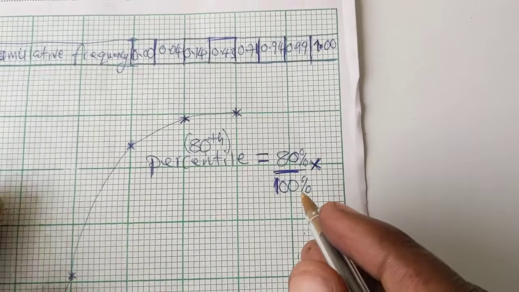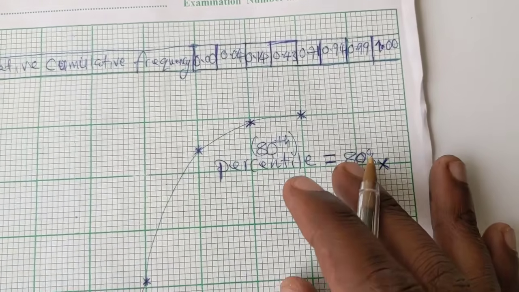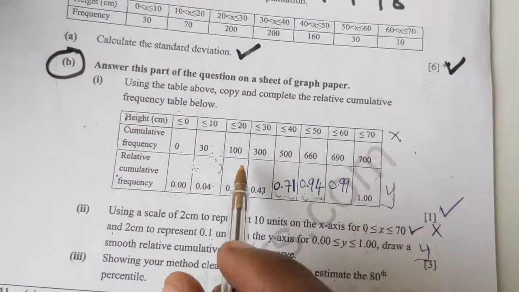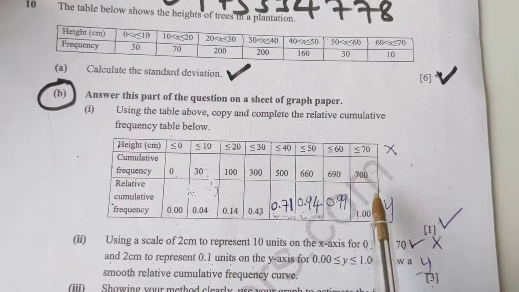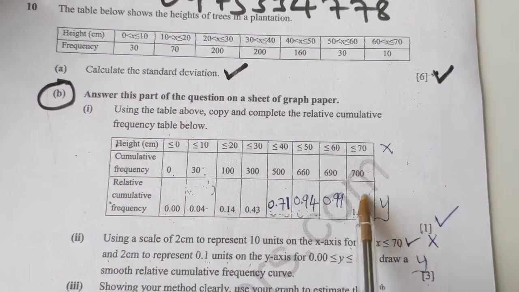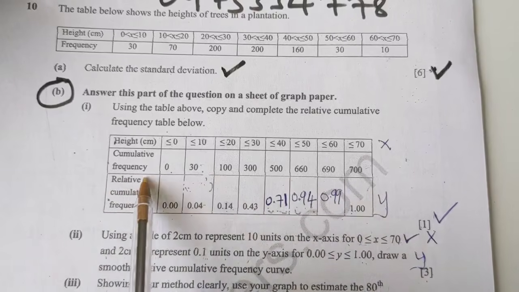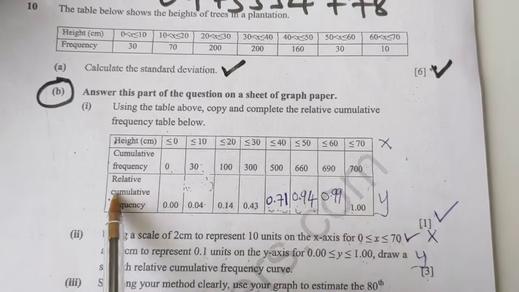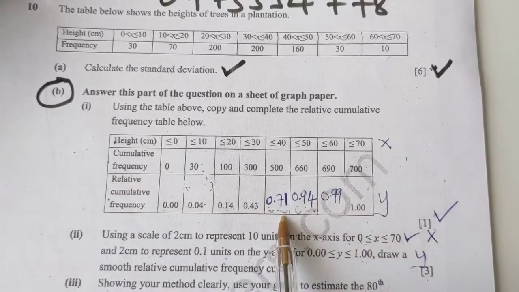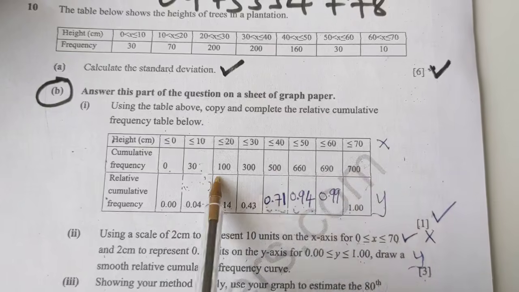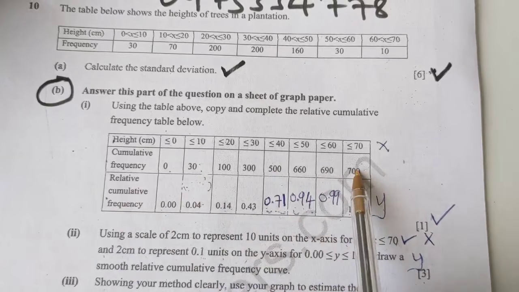the total cumulative frequency. Last time we were using this. When you don't have the relative cumulative frequency, like the question we had in the previous video, you just use this as your total.